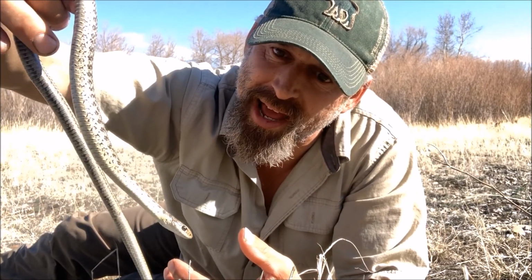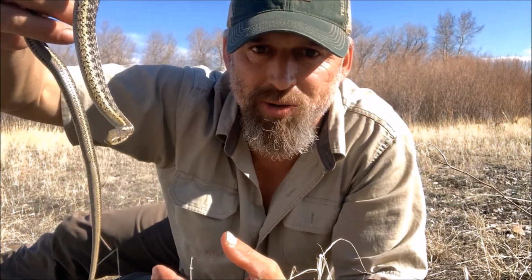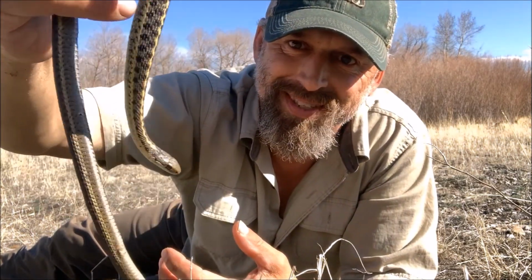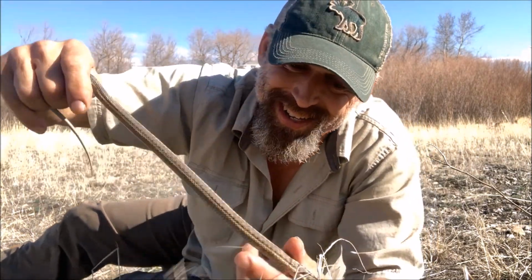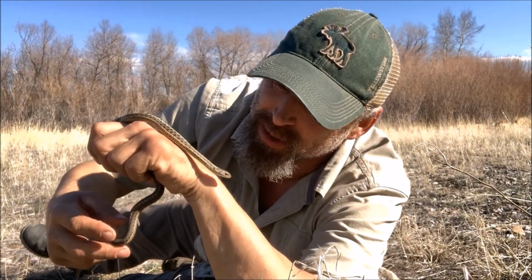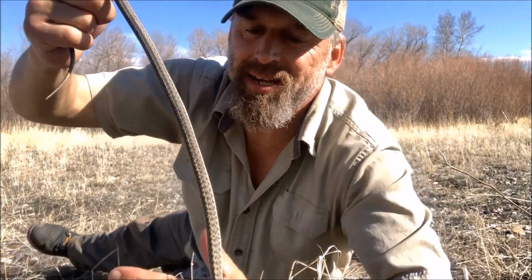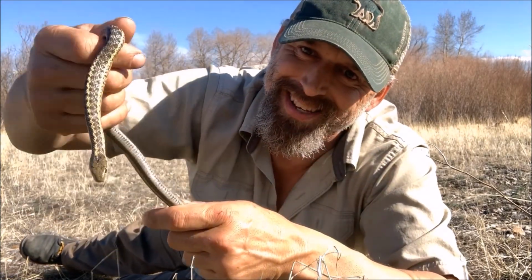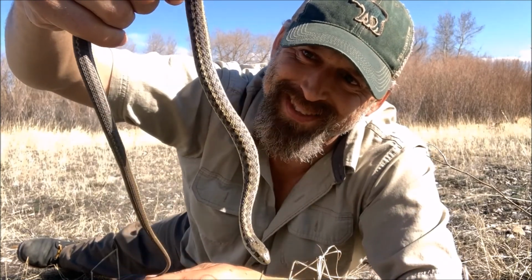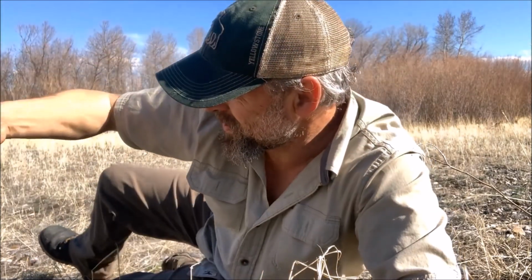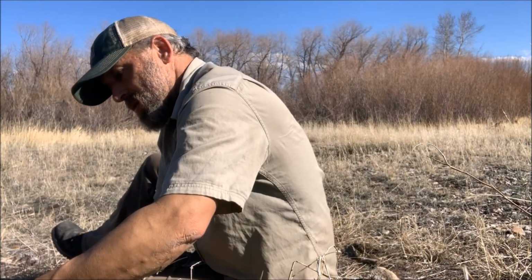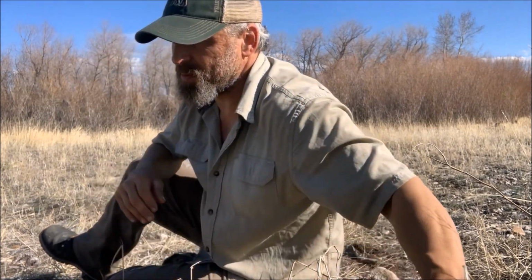What a cute little guy. This is a western terrestrial garter snake. Hi, buddy boy. An excellent example of cause and effect. Springtime and snakes coming out. There you go, boy. Bye-bye, baby boy.